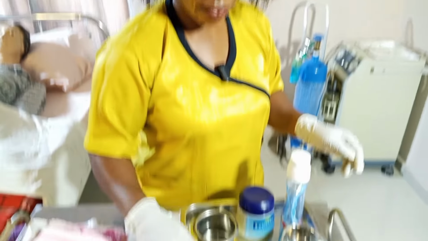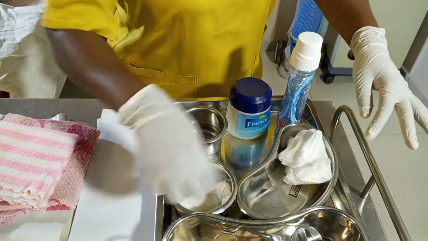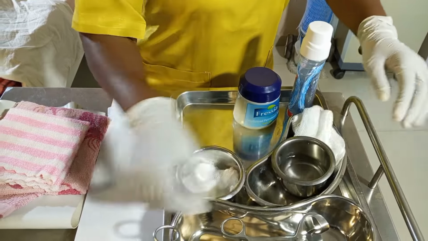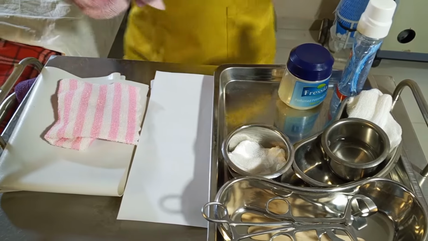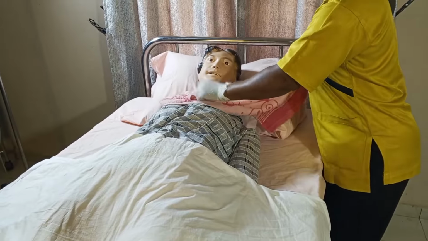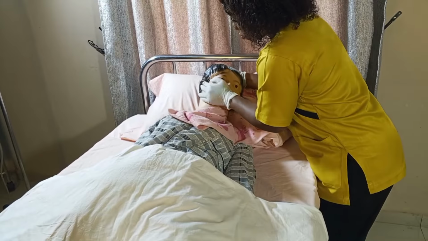Remember, I have to place my gauze inside and place the mouthwash in a receiver this way, and I protect the patient's clothing. I have to protect the patient's clothing, and also tilt the patient's neck towards my side.